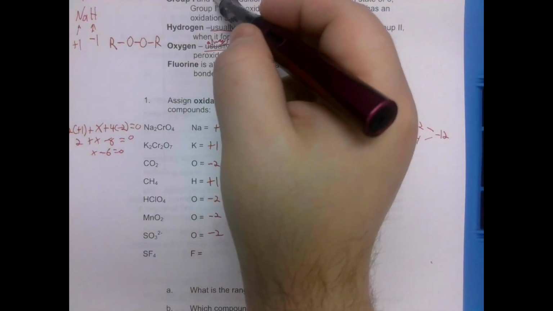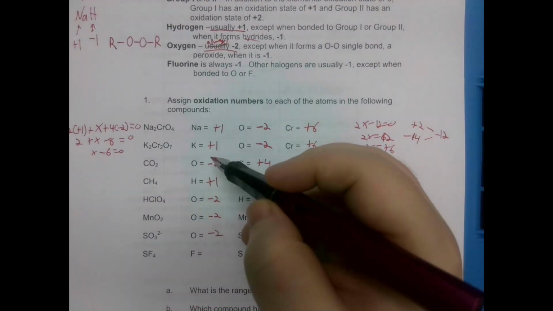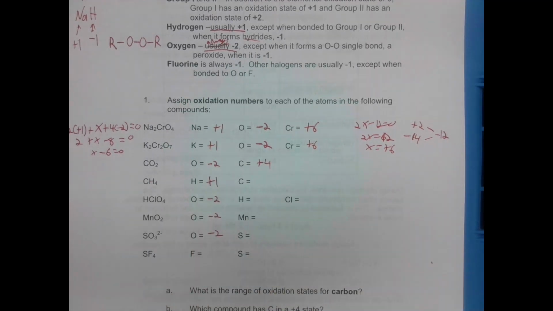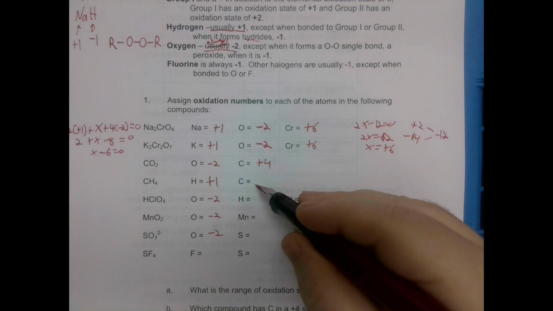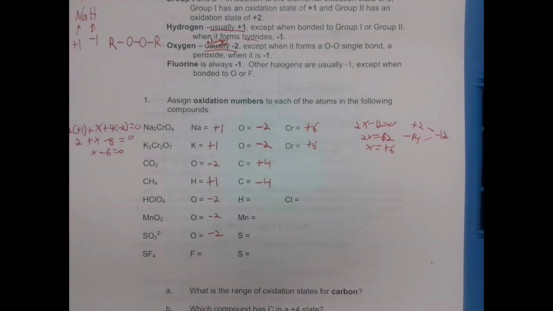Basically, group 1 and group 2 is a stronger rule than the hydrogen rule. So it's not bonded with a group 1 or group 2, so it must be +1. That means carbon is what? -4. Remember, carbon can either be +4 or -4. This is not ionic, so it's not really giving up 4 electrons or gaining 4 electrons. But oxidation numbers or oxidation states assume what it would be if it was truly ionic.